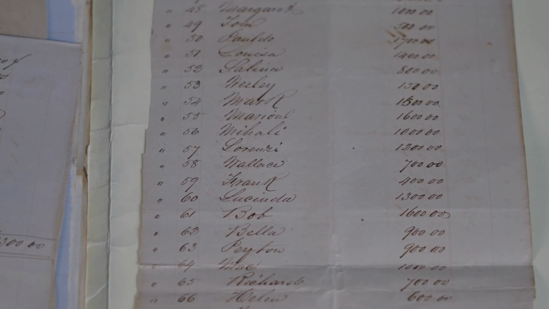And in next week's video, we're going to show you a marriage license between two African American individuals that occurred just after the Civil War. And it has a surprise.